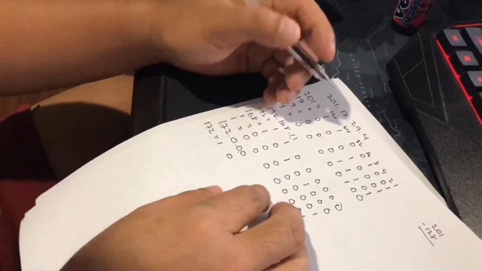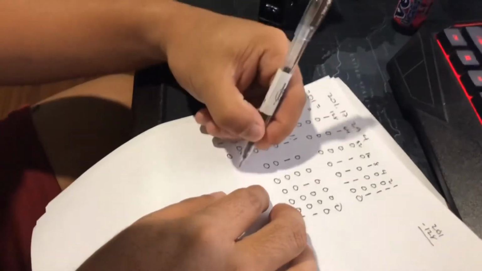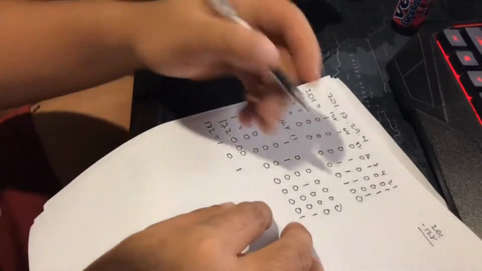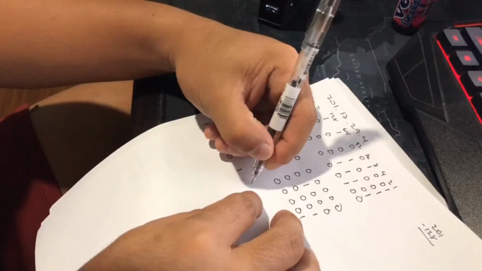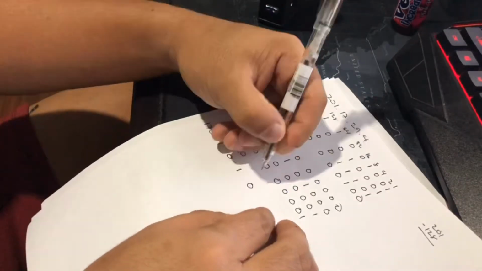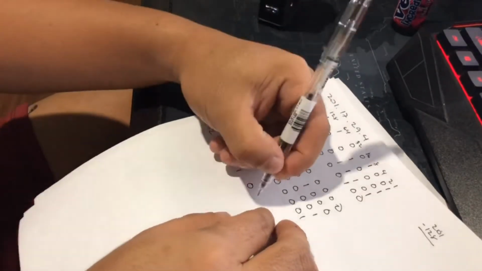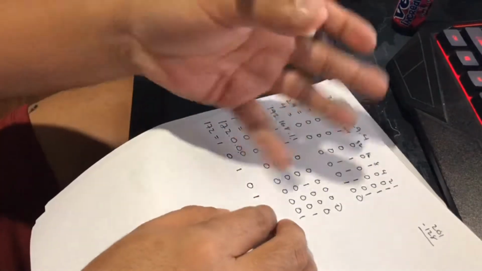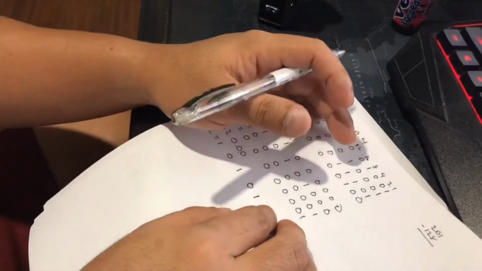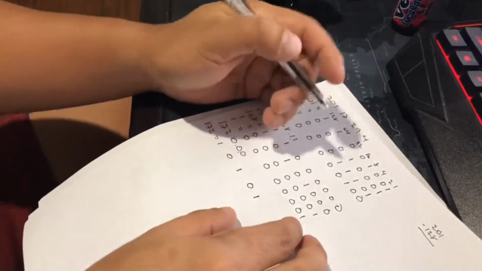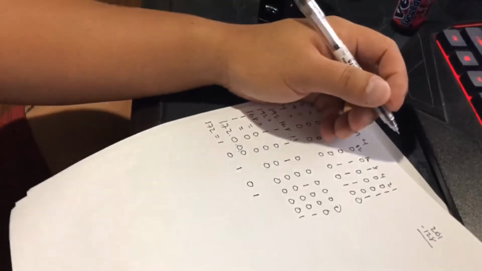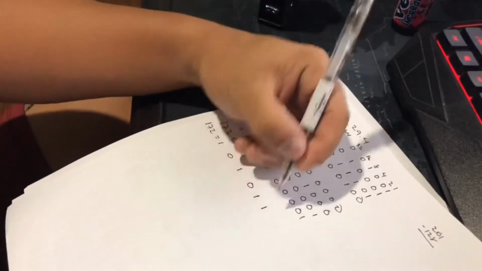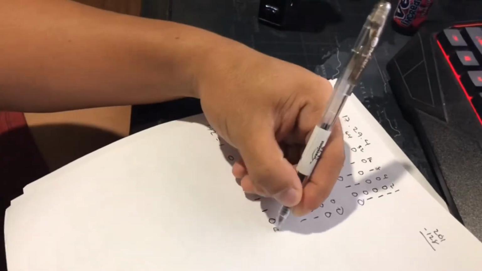Then 44 minus 32, we're gonna put 1. 12 minus 16 is 0. 12 minus 8 is 1. Then 4, we're gonna put 1. And the answer for that will be 4. So we're gonna subtract 4 from 4. It's gonna be 1, and the rest will be zeros.